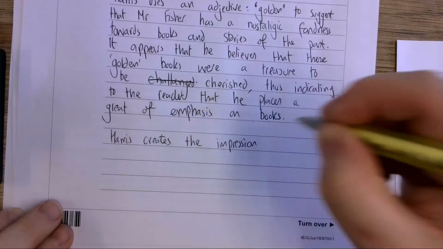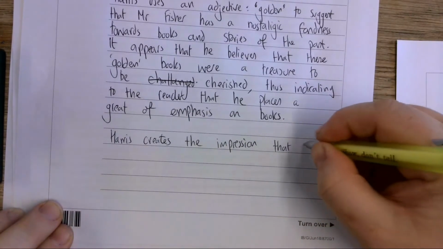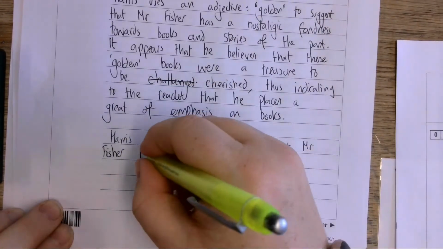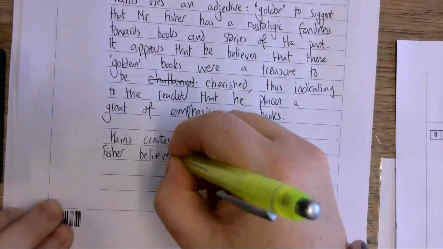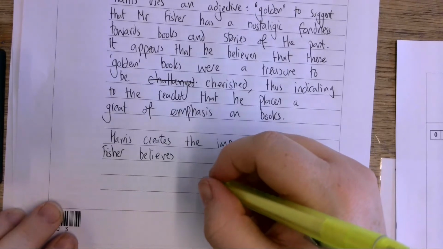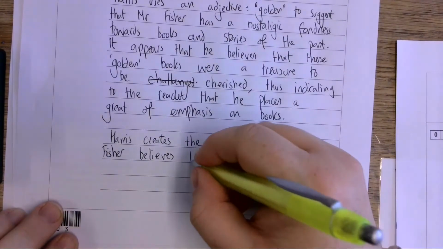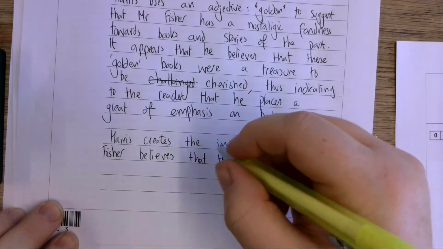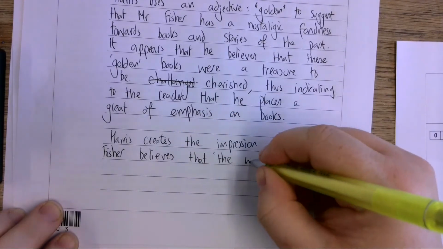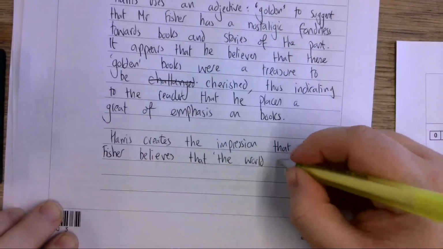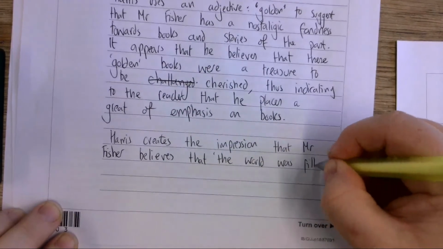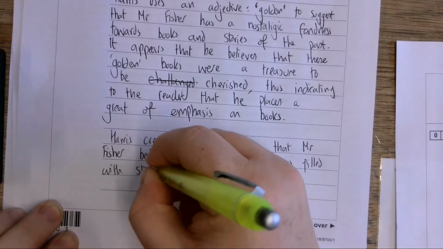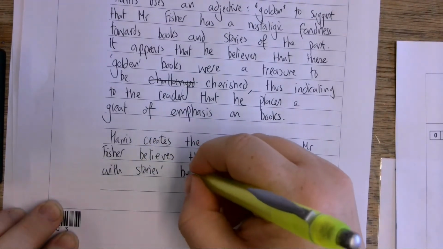that Mr. Fisher believes that the world was filled with stories by fusing.